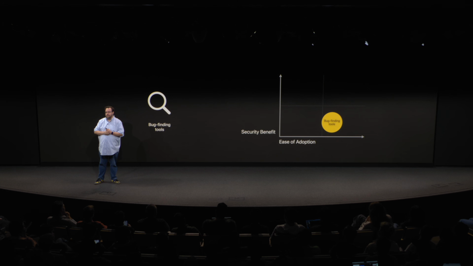These tools lie in the lower right quadrant. They're easy to use. Just run them and start fixing the problems. They find actionable bugs, but they cannot find all of them. So although they're an excellent preventative practice, it's critical to adopt the other protections I'll talk about later. The good news is that running these tools makes it easier to do that.